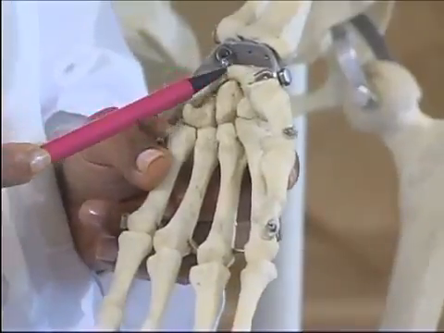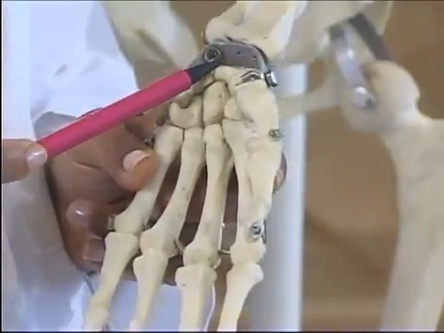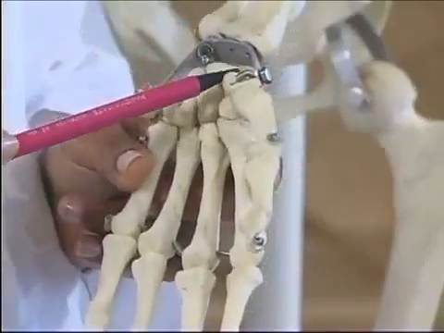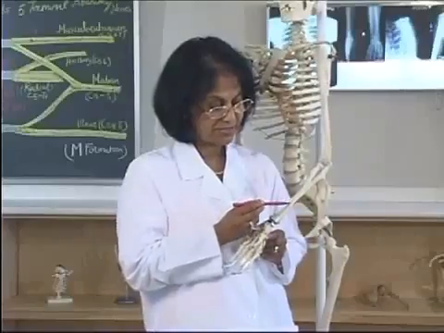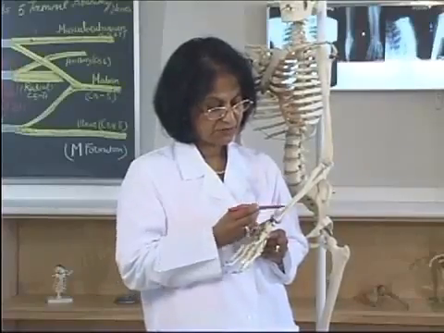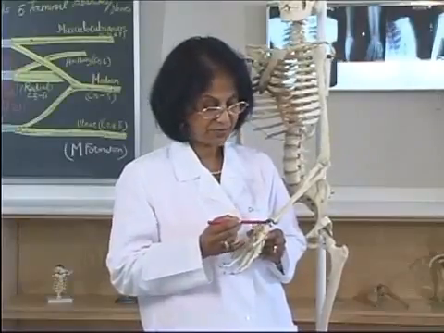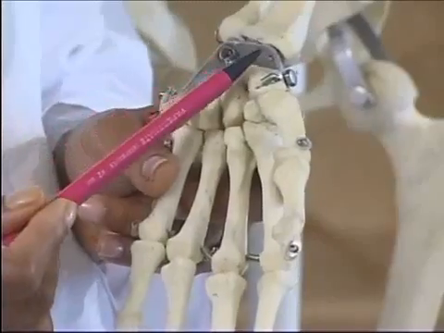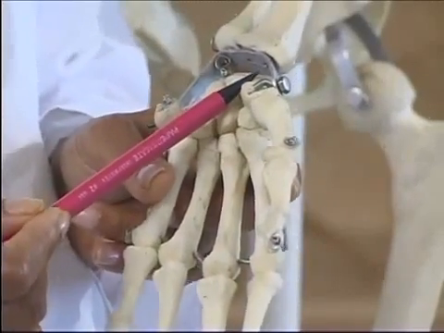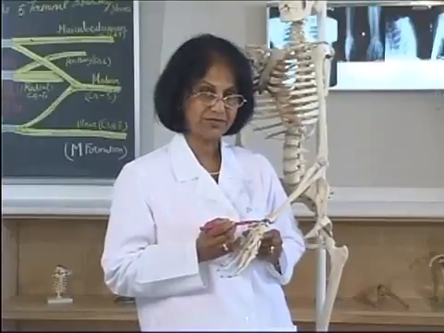The fracture becomes more complicated because it gets its blood supply from its distal fragment. That means the blood vessel comes from the distal end and enters the bone from the distal end, running toward the proximal end. With a fracture here, it loses blood supply, and what we get is avascular necrosis.